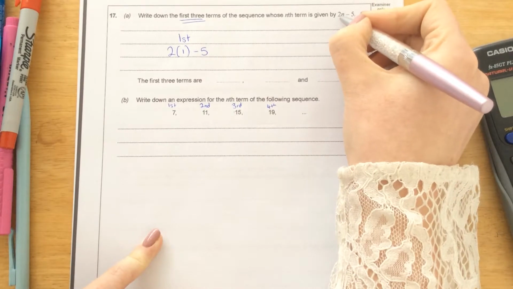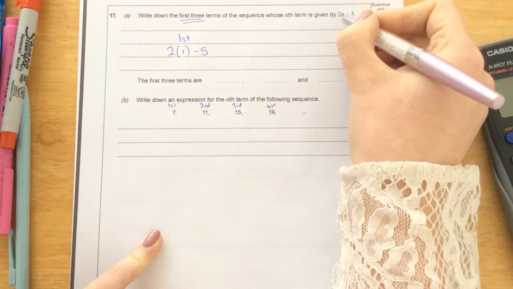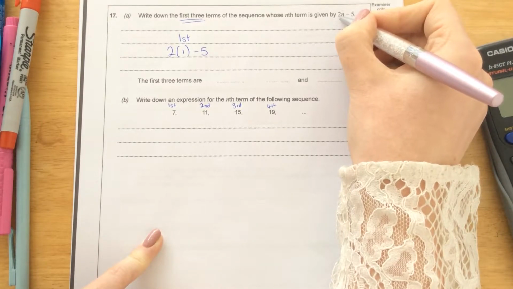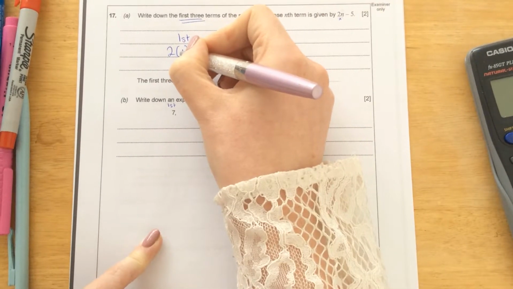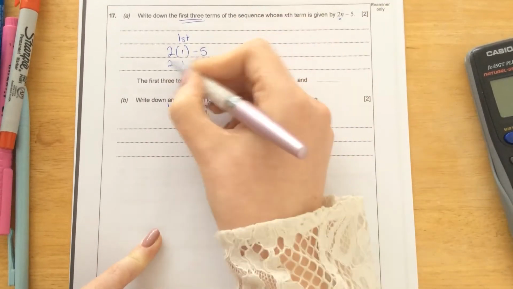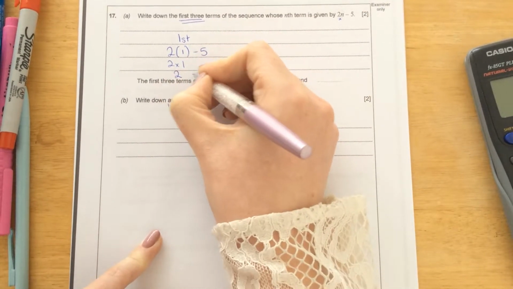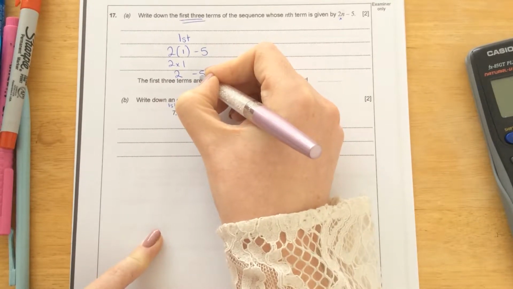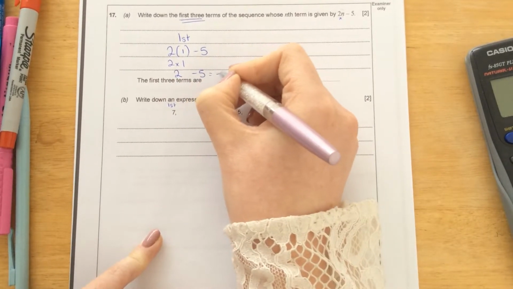So what's the 2 doing to that n? Well, they're right next to each other, they're touching, with no sign in between. So that means times. So this is saying 2 times 1. So 2 times 1 is 2, take away 5 will take me to minus 3.